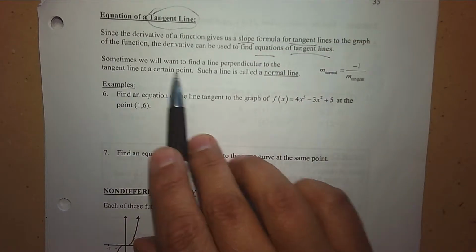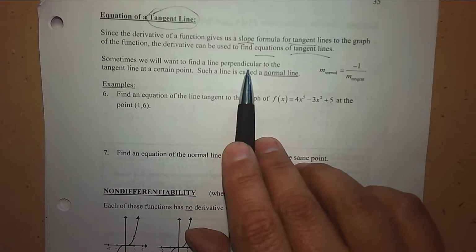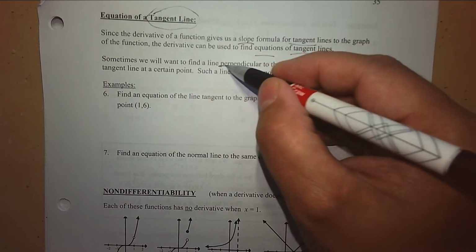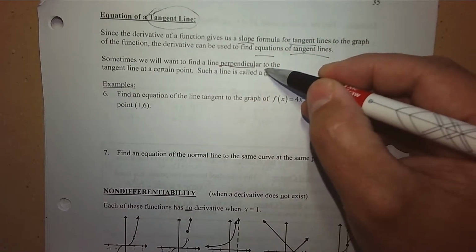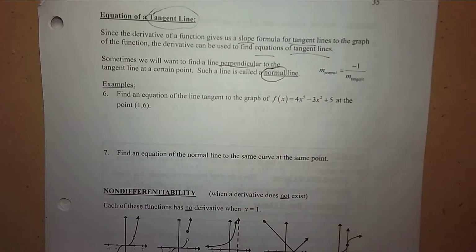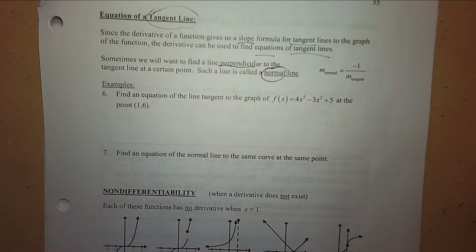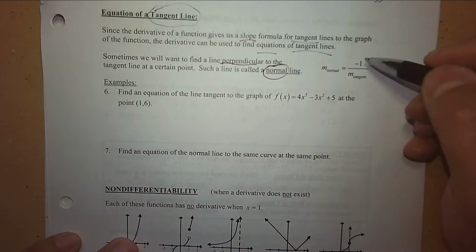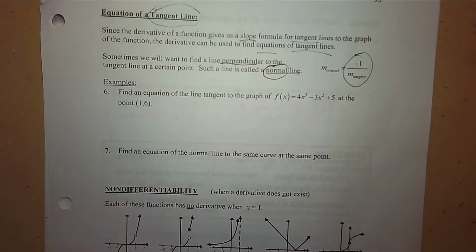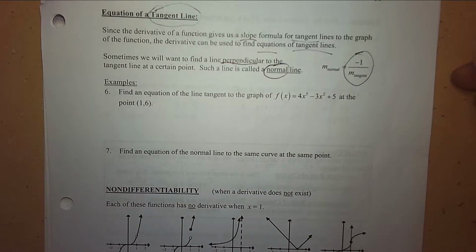Sometimes we'll want to find a line perpendicular to the tangent line. In calculus, if it's perpendicular, the word they use is normal. So when you see the word normal, not psychologically, mathematically, normal is equivalent to perpendicular. Okay? So what do we know about slopes that are perpendicular? Negative reciprocal or opposite reciprocal. Come on, Jared. I know.